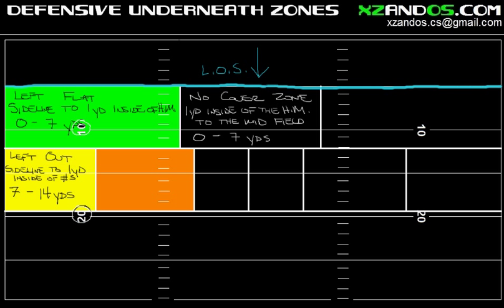This zone is referred to in my terminology as the curl. This one is the left curl.